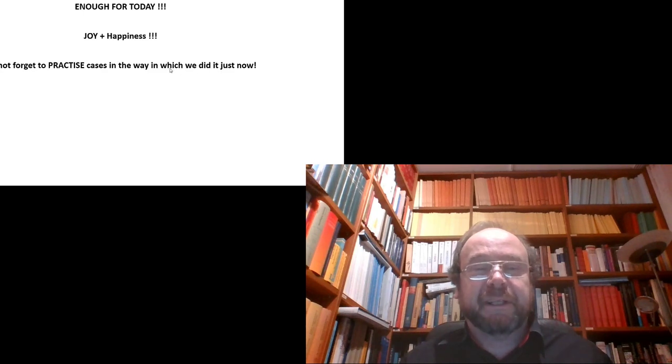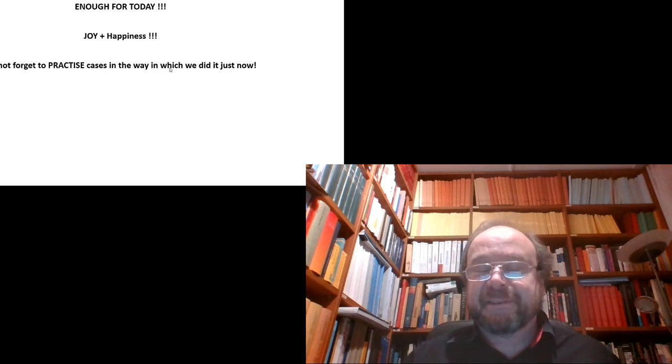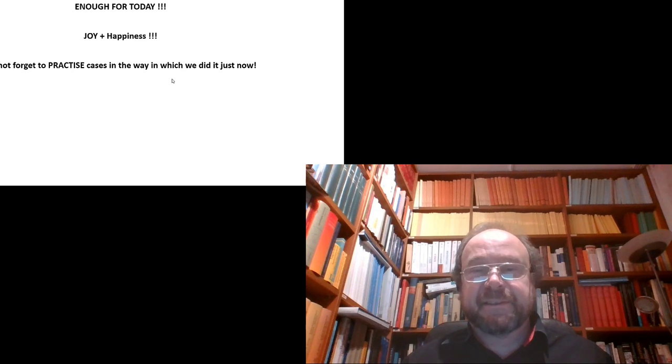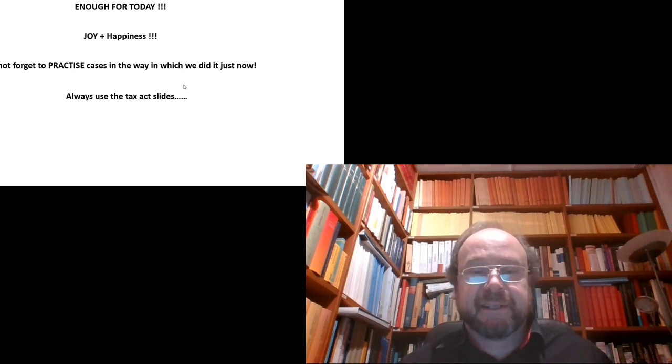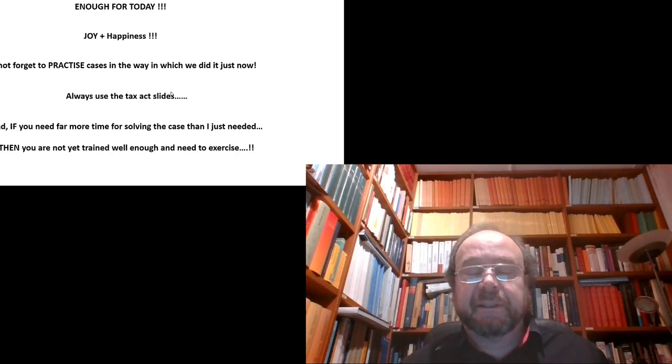But before we leave, don't forget to practice cases in the way in which we just did it. So give reasons for every step which is necessary to arrive at the solution. Give references to the tax acts. Always use the tax act slides to find the necessary reasons and references, or the statements in the law which make sure that you are right and which prove that you are familiar with the law.